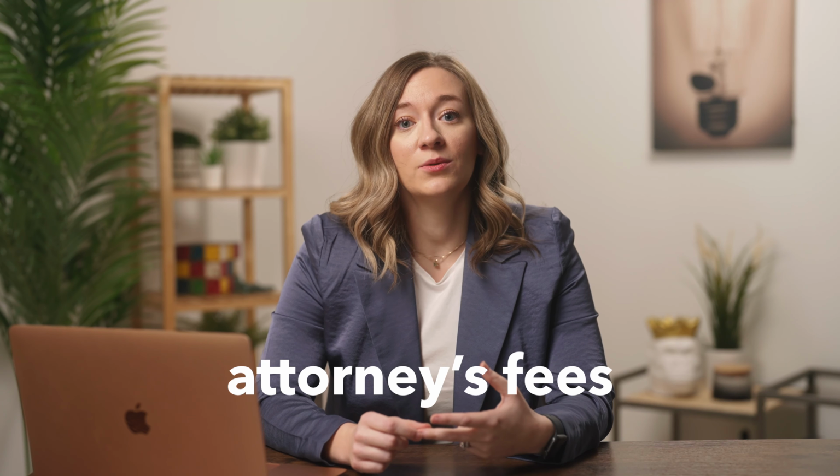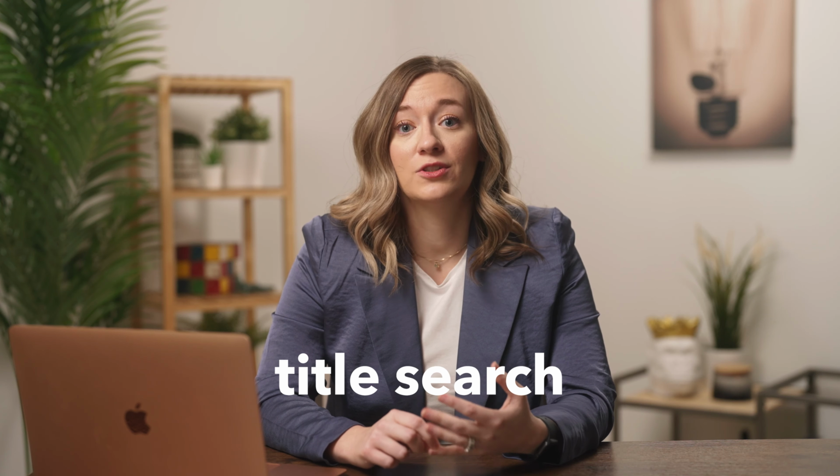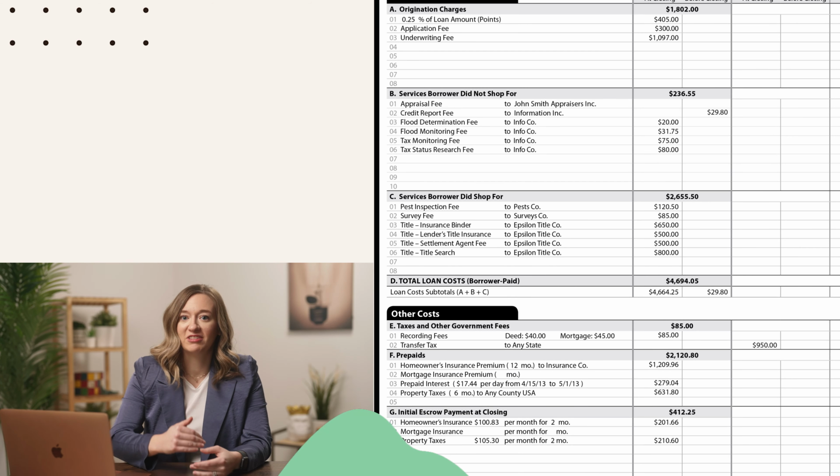So that's any of your lender's origination fees. If you have an appraisal performed, then that's going to be paid for in that section. The lender's going to get your tax transcripts. The lender will find out if you're in a flood zone. So you'll see all of those fees in those sections. And that also includes any attorney's fees you have, the title search fee, and your lender's title insurance will be there. Now, section D is just a subtotal of the sections above it.